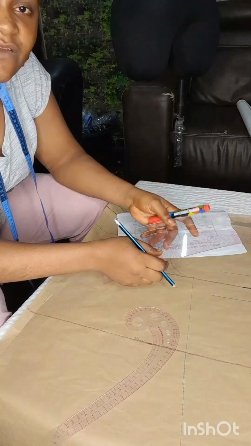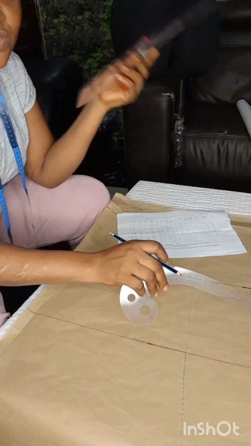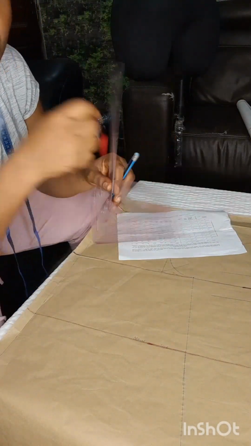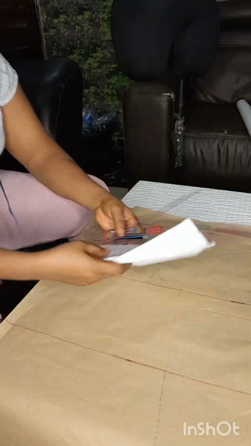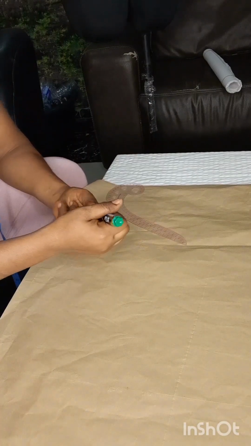What we'll be needing for tonight's class is a pattern master, a straight ruler, armhole curve, a pencil, a marker, and our pattern paper, which can either be white or brown. But tonight I'll be making use of brown. So let's continue. Let's start our drafting.